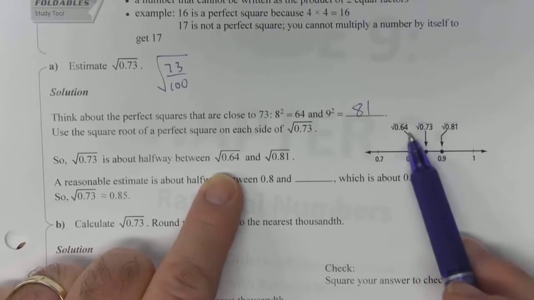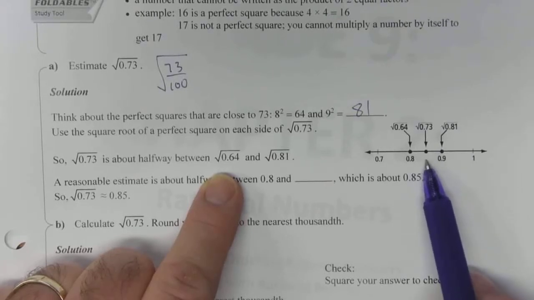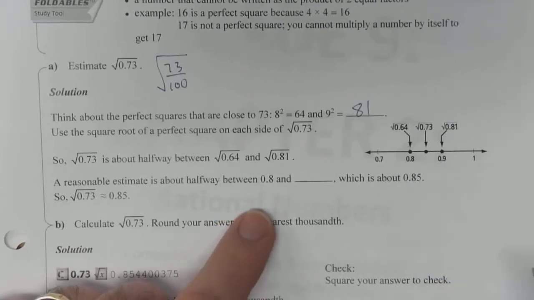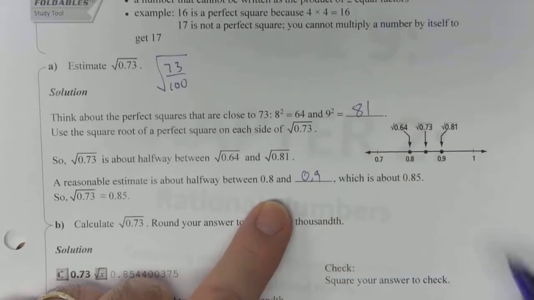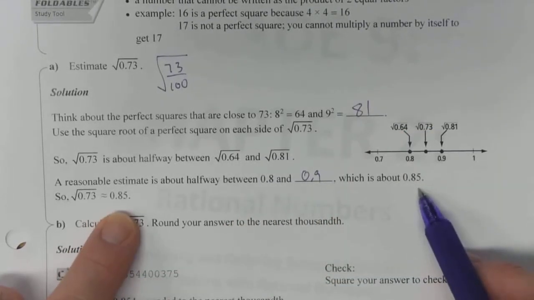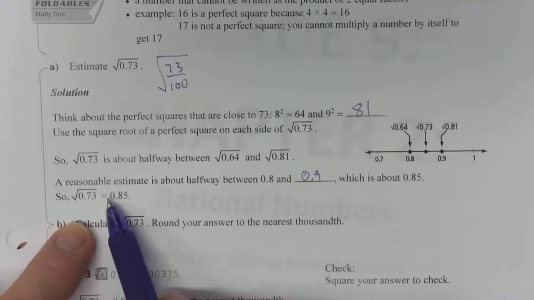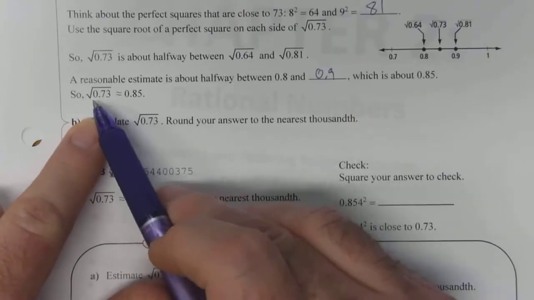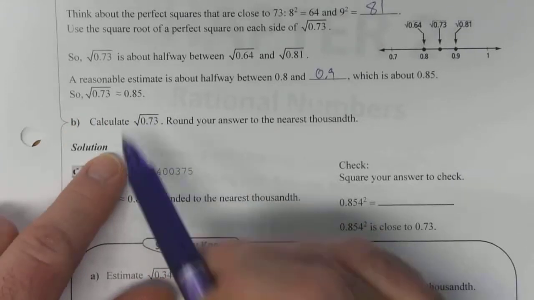This is a difference of 9, that's a difference of 8. So it's going to be a little bit bigger than 0.85 probably. But 0.85 is a very reasonable estimate. So it's going to be halfway between 0.8 and 0.9, which is about 0.85. This little squiggly equal sign means that it's approximately equal to. That's what that means. The square root of 0.73 is approximately equal to 0.85.